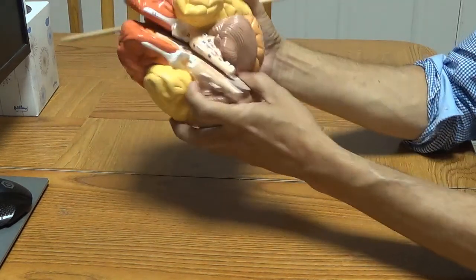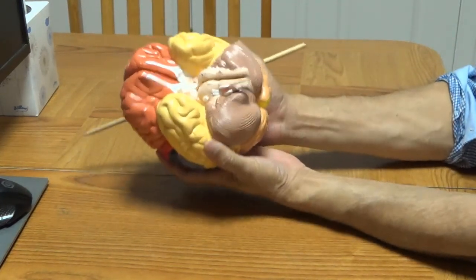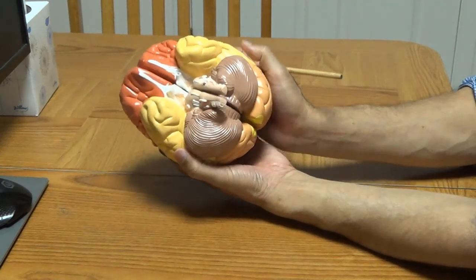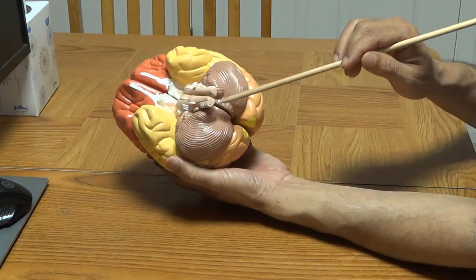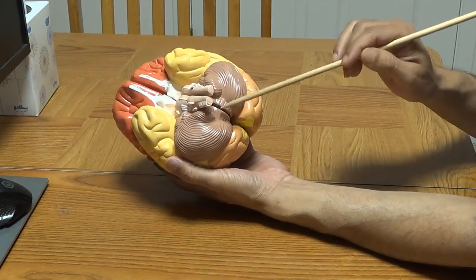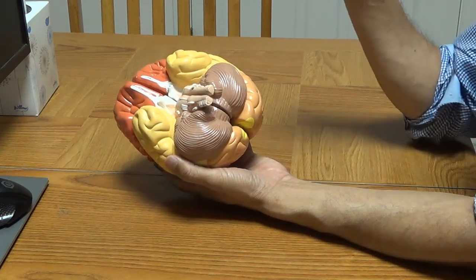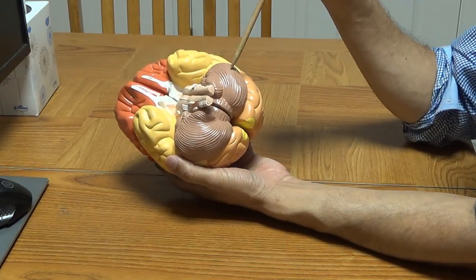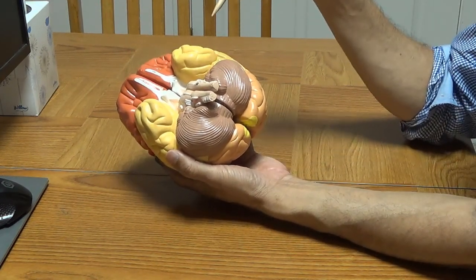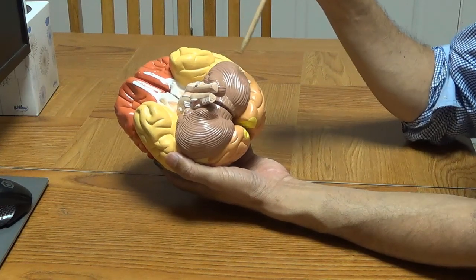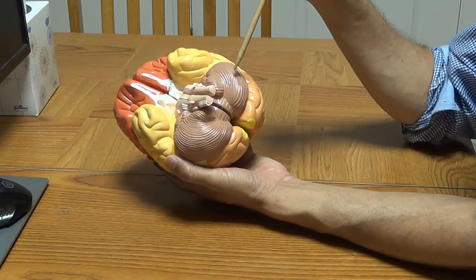Then we'll see the cerebellum. So this is the cerebellum, and the cerebellum has two hemispheres, and this middle portion is called the vermis of the cerebellum, okay? And the cerebellum is mainly responsible for maintaining the balance and equilibrium of your body. There are other functions too, but that is the most important function of the cerebellum.